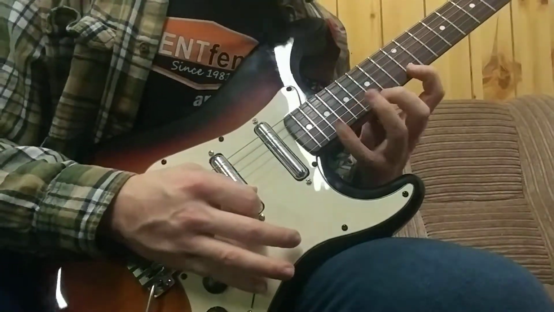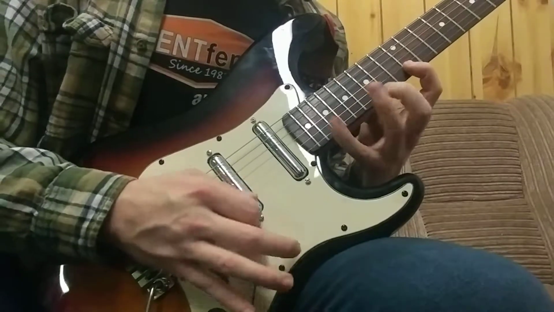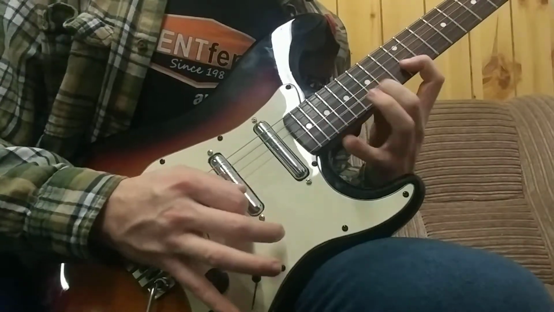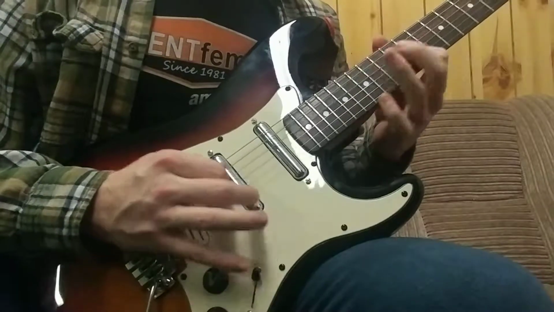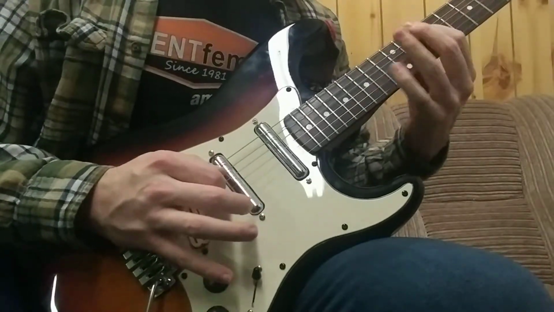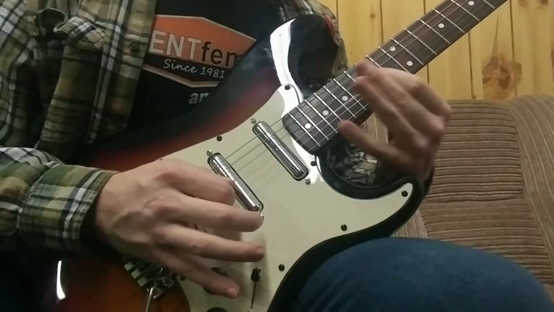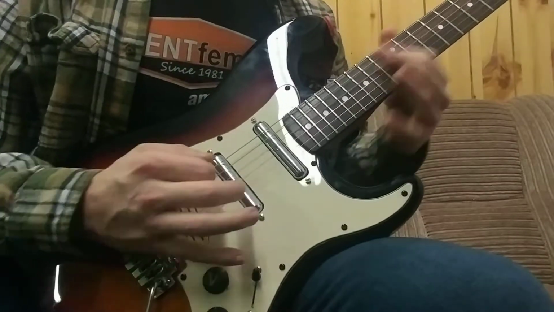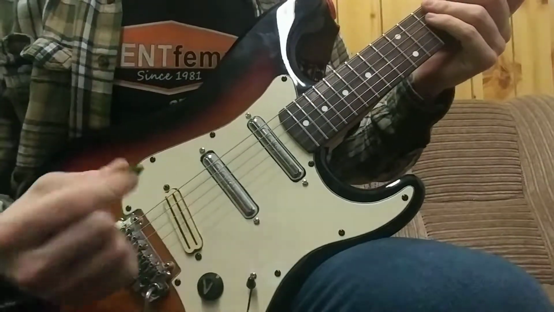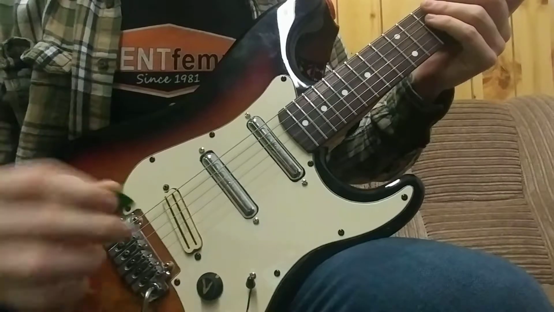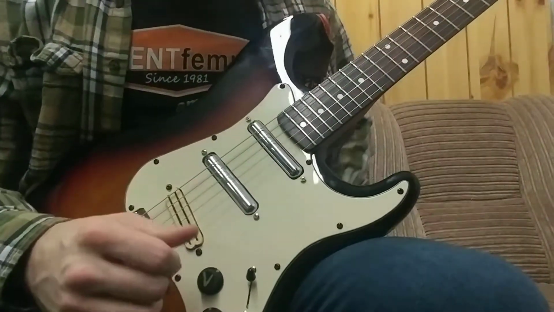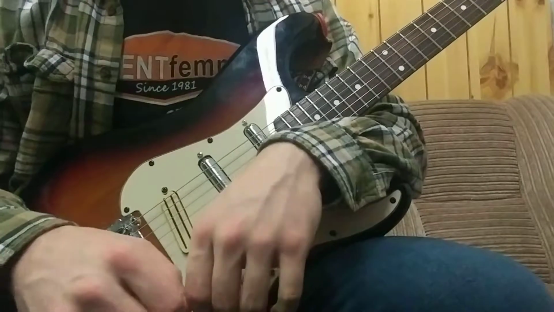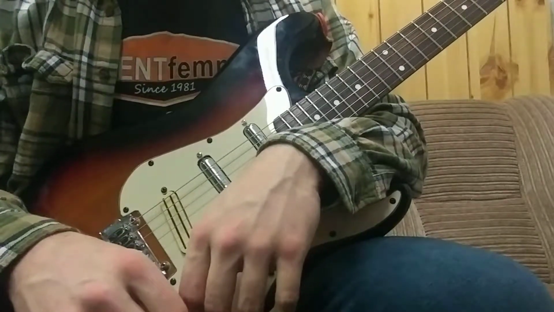So last time we talked about right hand technique, and we will get into left hand technique as well, but I said I was going to do pitches next, so pitches is what we're going to do. The first thing that we're going to do is identify what all the different pitches are.